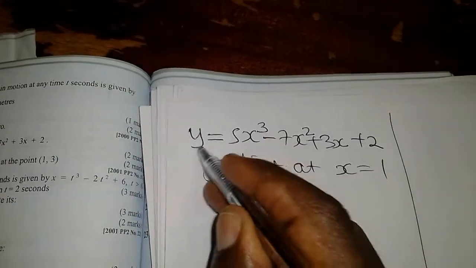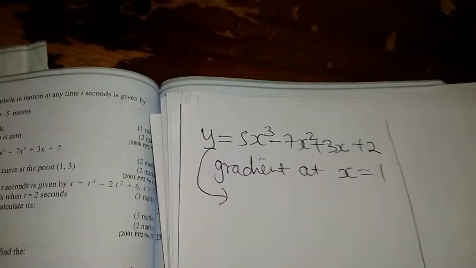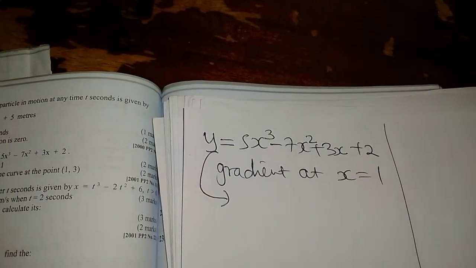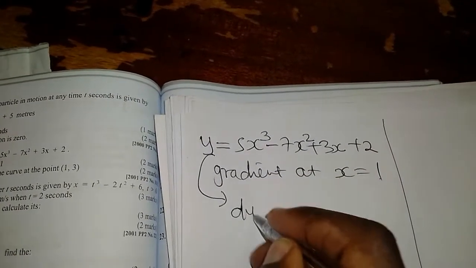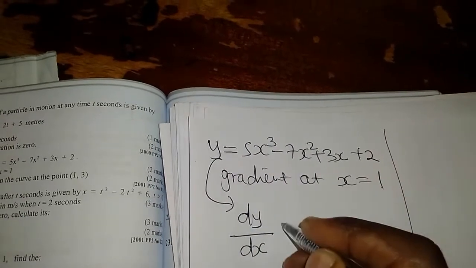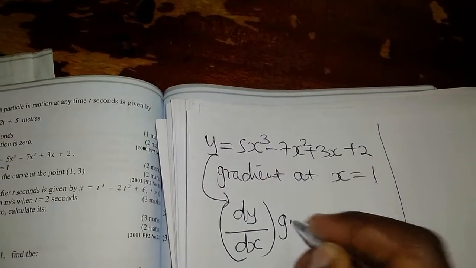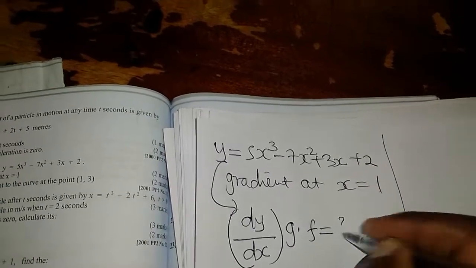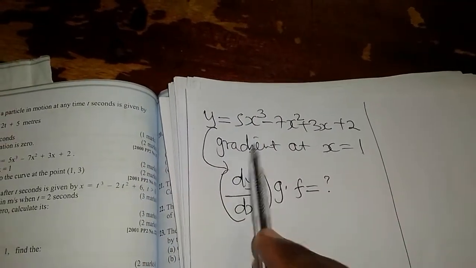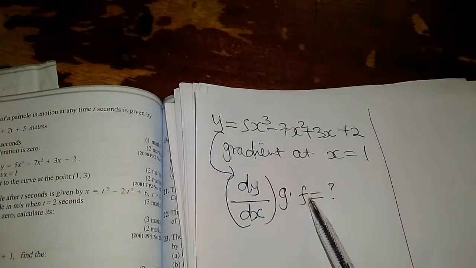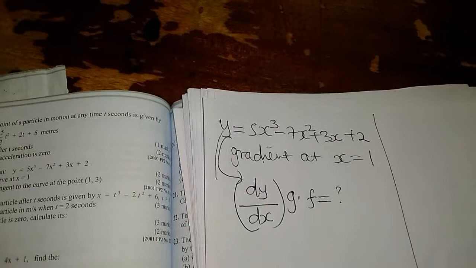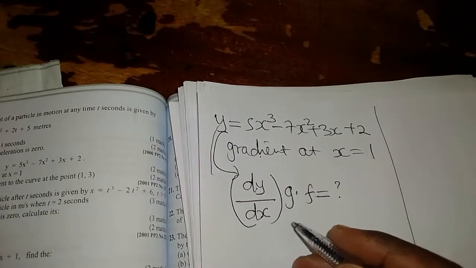So for me to get the gradient at x equals 1, I'm supposed to say dy dx, or the gradient function, is equal to what? I can only get the gradient of this curve if I first have the dy dx, or the gradient function. So what do I do? This is how I'm supposed to get the gradient function, or the dy dx.